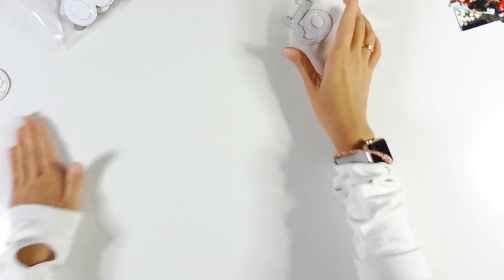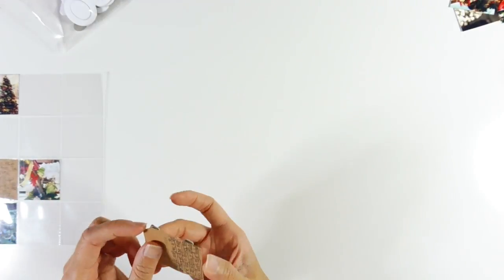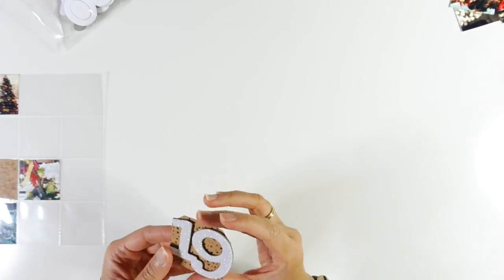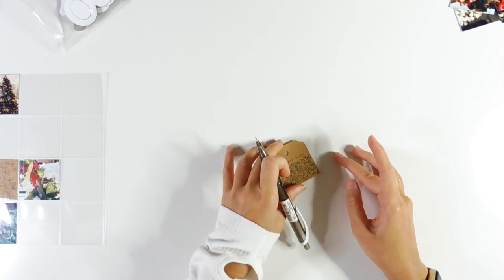And I am just cleaning up the workspace a little bit. Every time I use glittery embossing powder, it goes everywhere, so I need to wipe this space down.